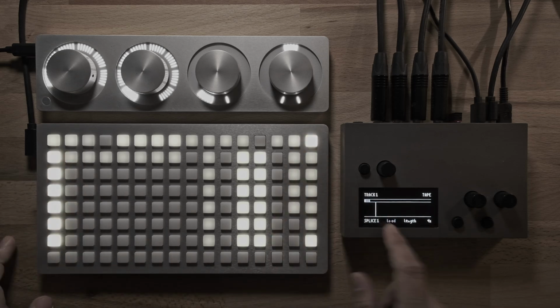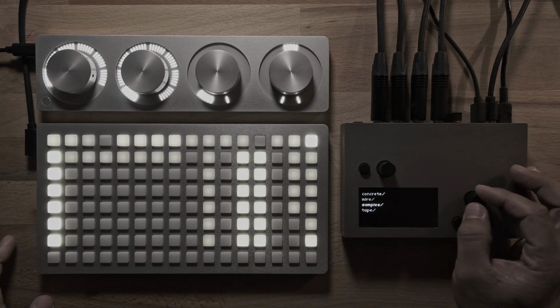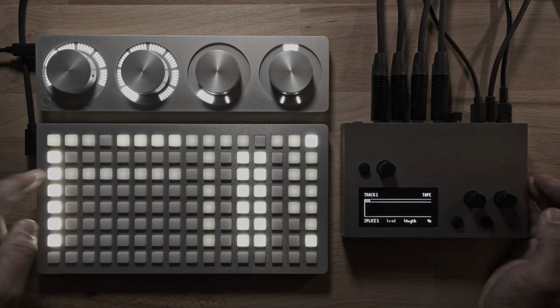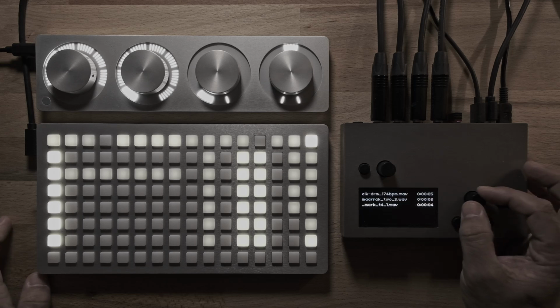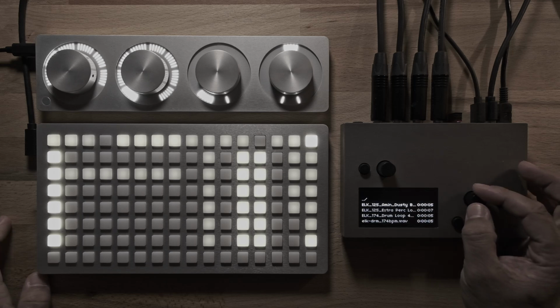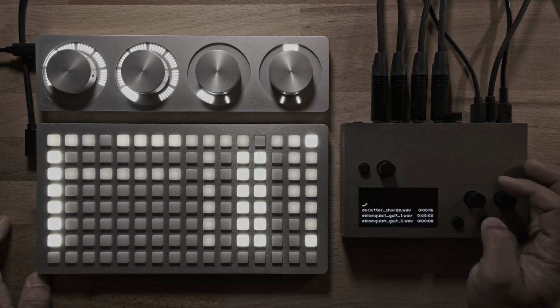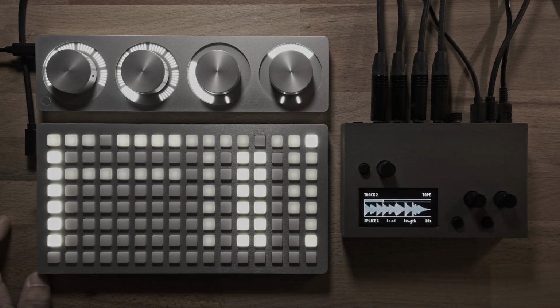Let me just load a sample to give you an idea. So I'm going to load a drum beat here, and let's go over to the rat cycle.